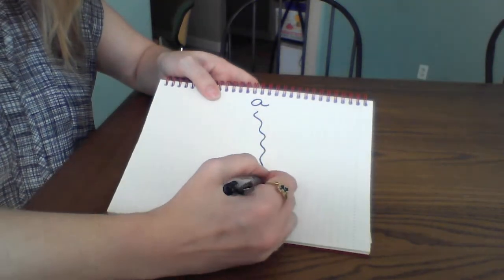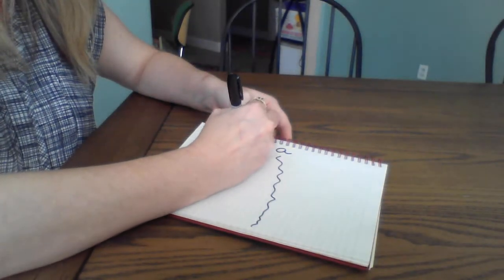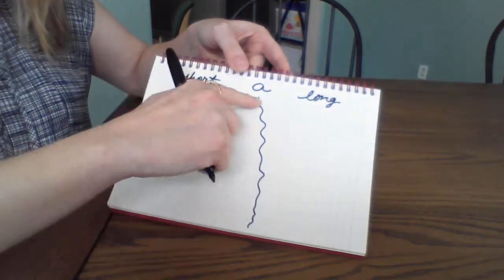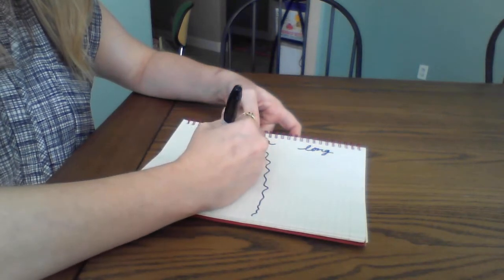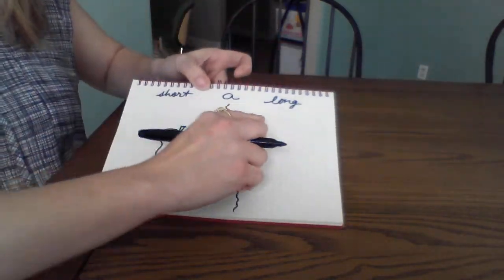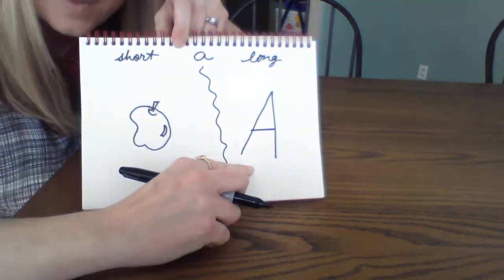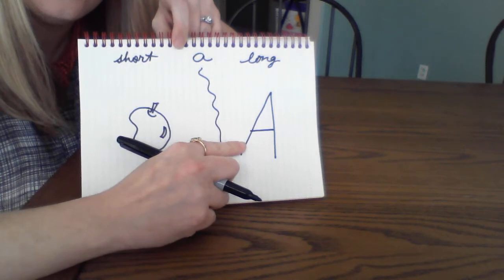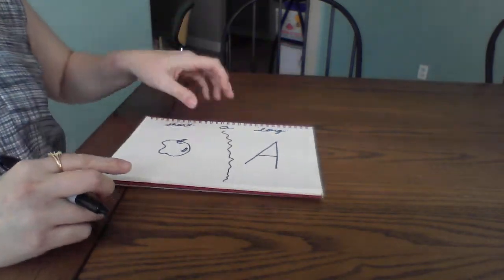So I want to start with the letter A. A has many sounds, but the two most common sounds are a short sound, and I'll write short right here, and a long sound. Short A likes to sound like you're just about to take a bite out of an apple. So it says ah. And long A stands up straight and says its name, A. So the letter A can either say its name, A, or in a word the letter A can sound like apple, like you're taking a bite.